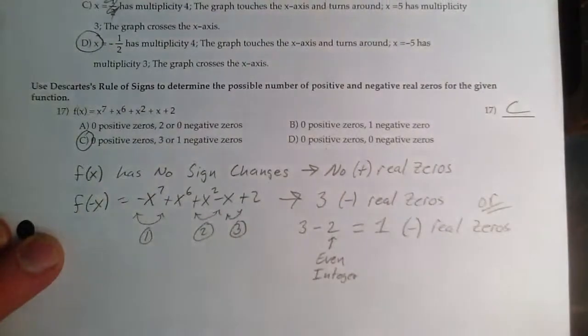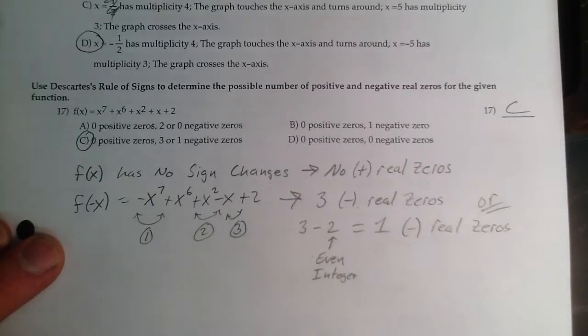Okay, and I think you're going to find that the test is literally identical to this practice. So make sure you know how to do this. Use this as a practice quiz. Test yourself. Make sure you know the answers.